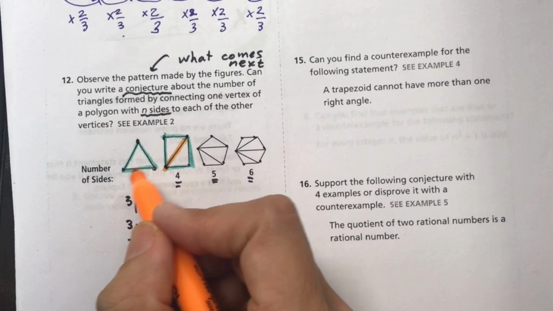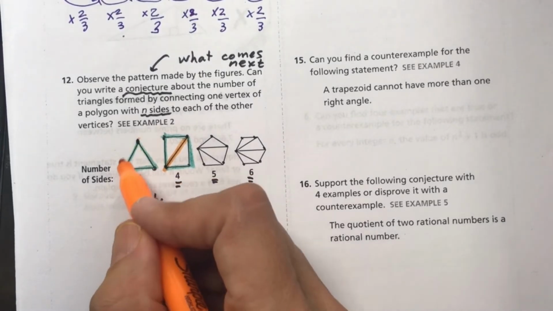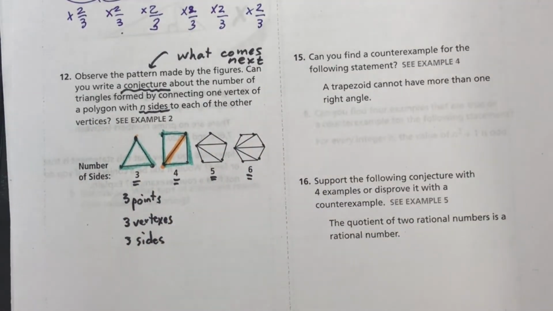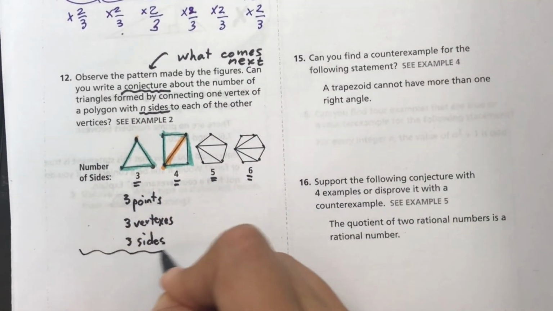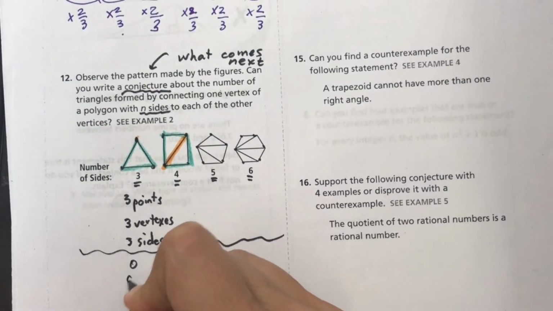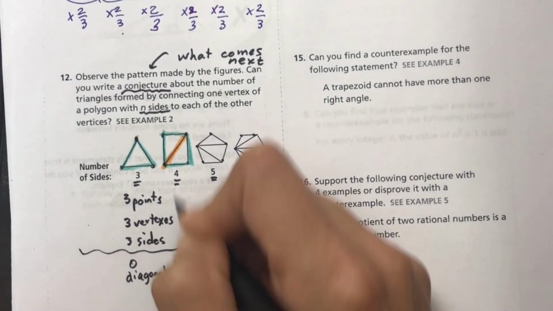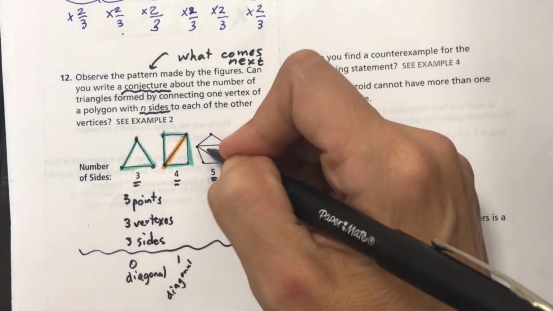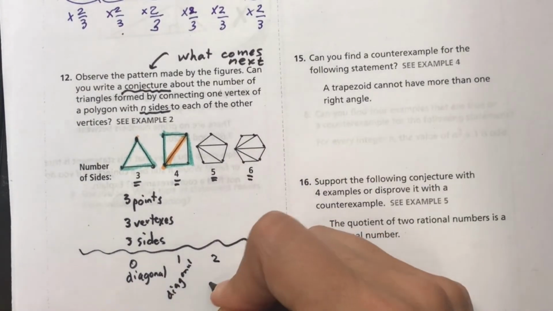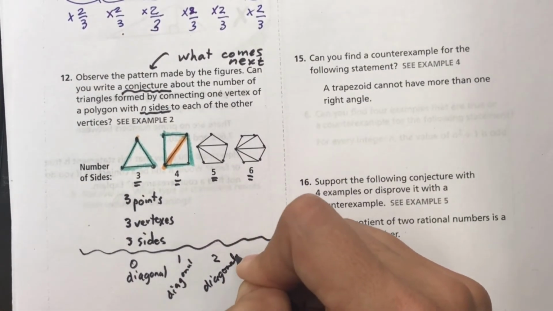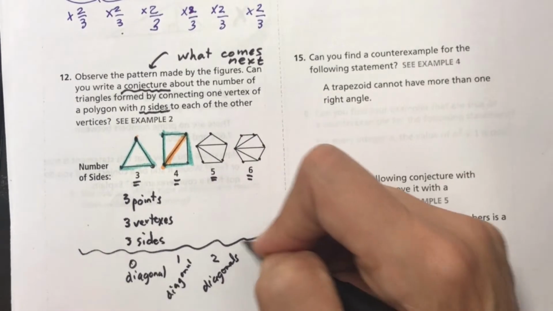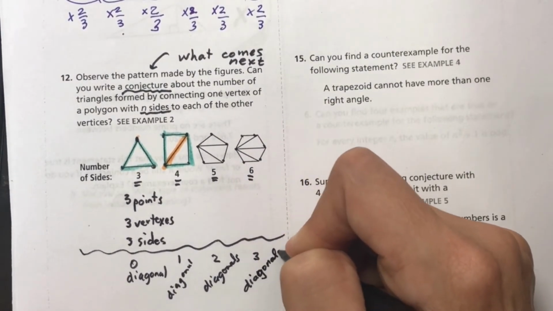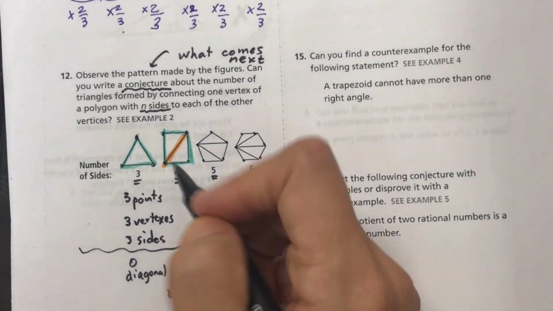Now I don't have a diagonal here because if I go from one side to the vertex, one side to a vertex, I don't go through the shape. So it looks like here I see no diagonals. One diagonal. Hopefully you're seeing this pattern, 2 diagonals. 3 diagonals. So I think we can, and there's another pattern buried in here. It's awesome. And these just repeat.